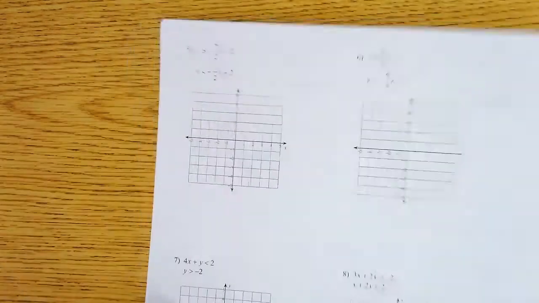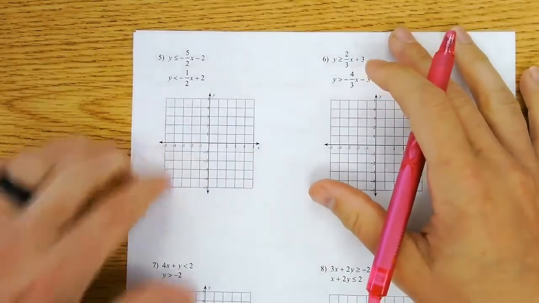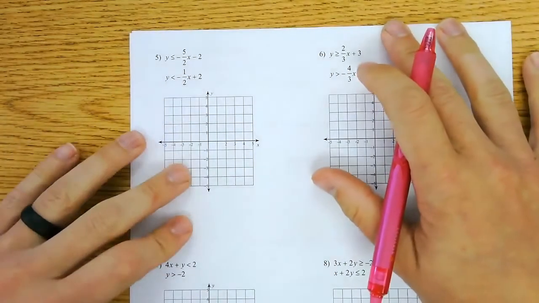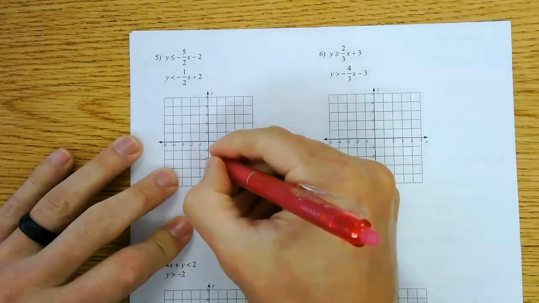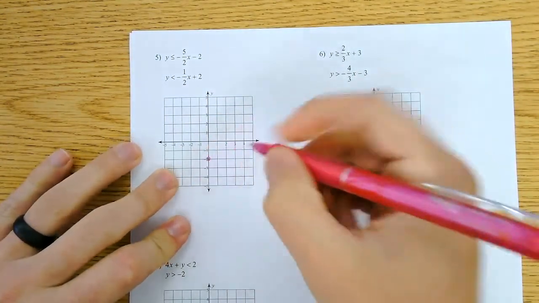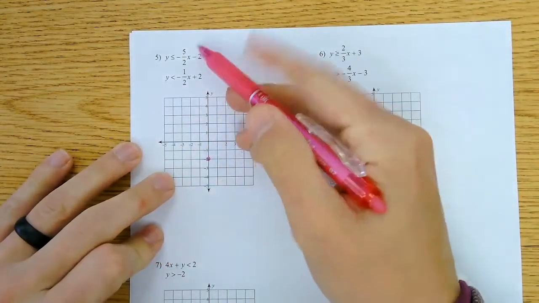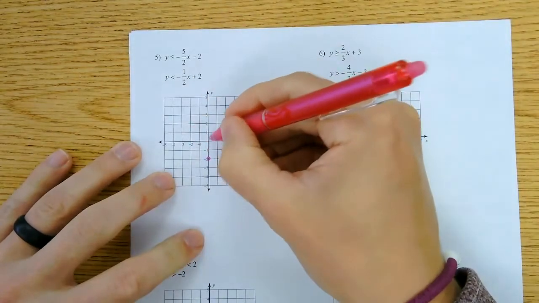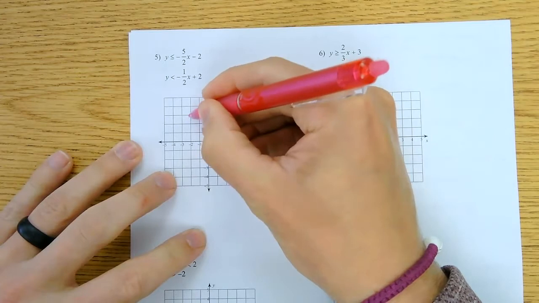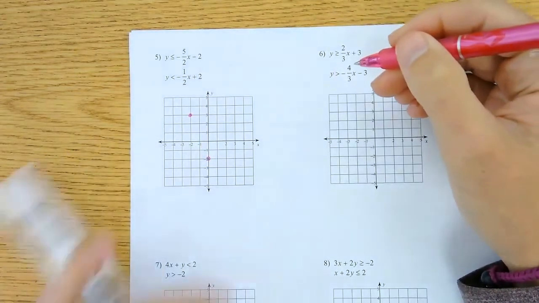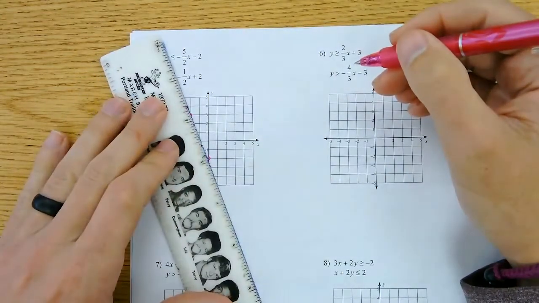Second page, y is less than or equal to negative 5/2 x minus 2. So we start at negative 2, slope negative 5/2. 1, 2, 3, 4, 5, 1, 2. Should be a solid line.